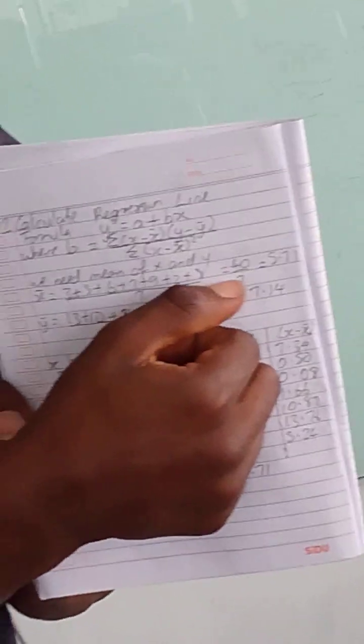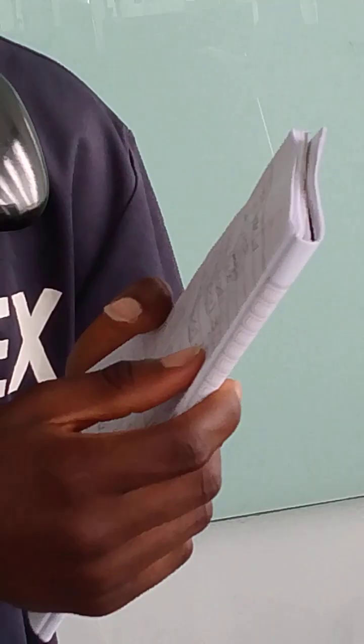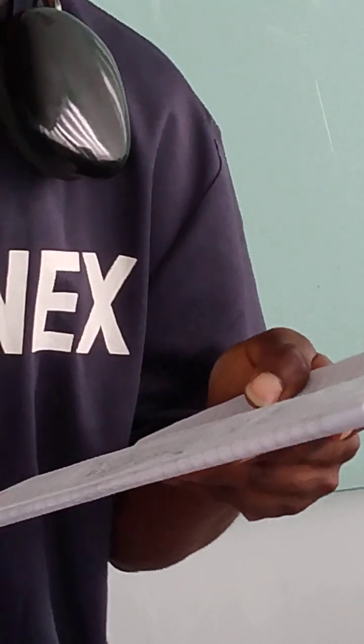To solve that equation, we will need the mean for x and the mean for y. The mean for x is 40 divided by 7, which is 5.71. The mean for y is 7.14.